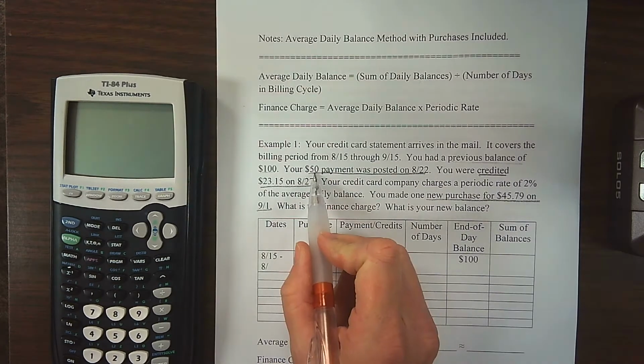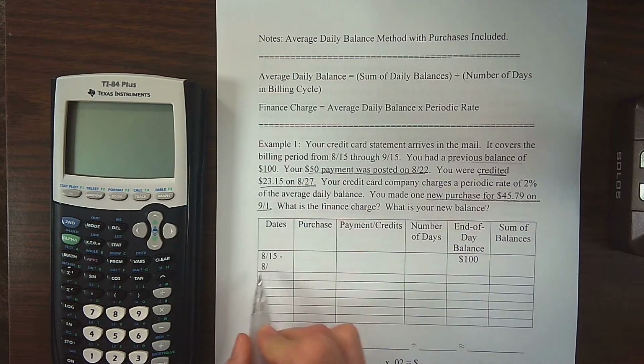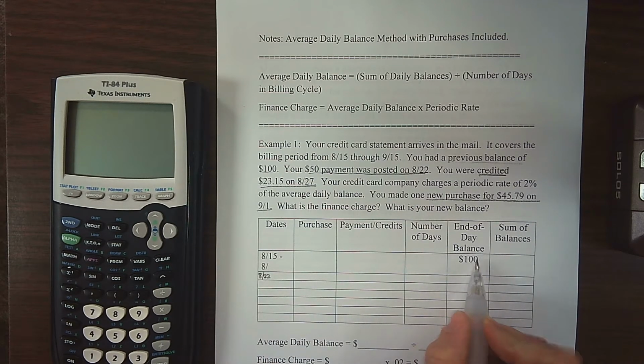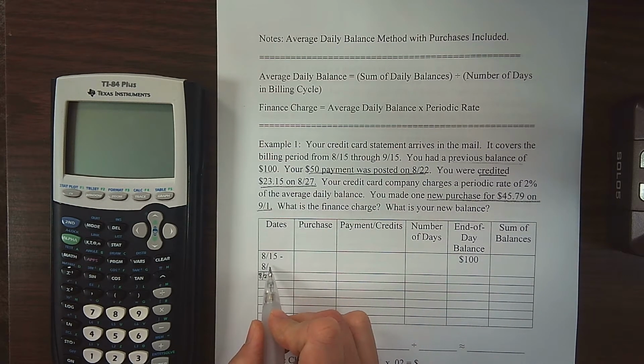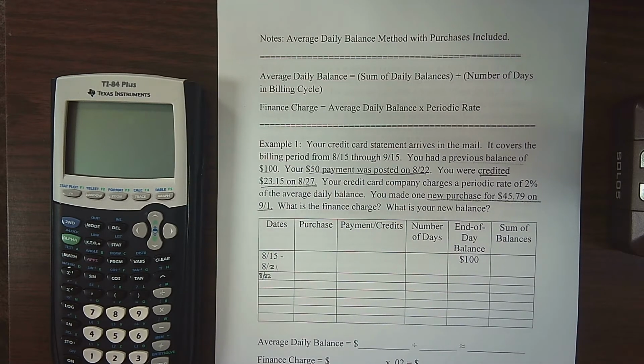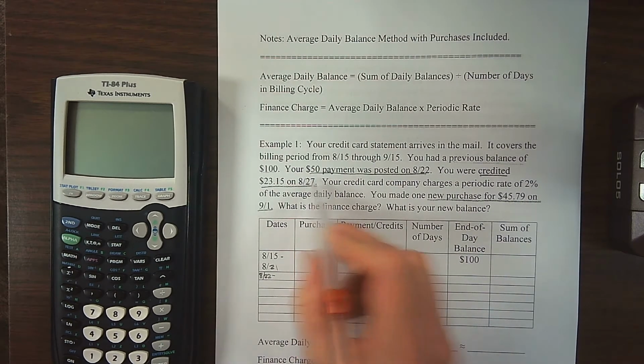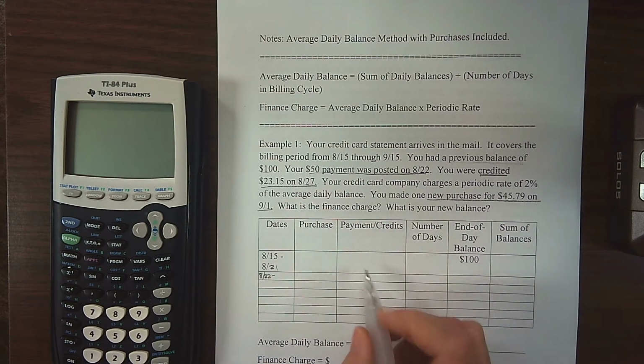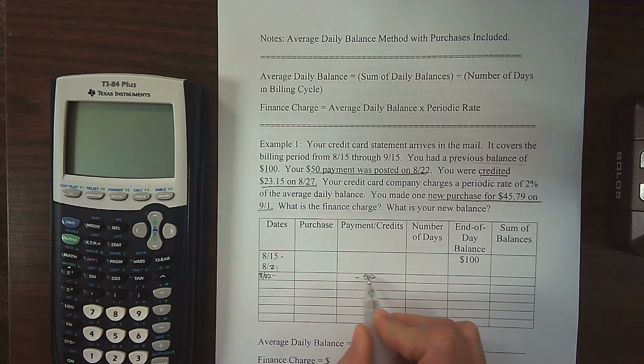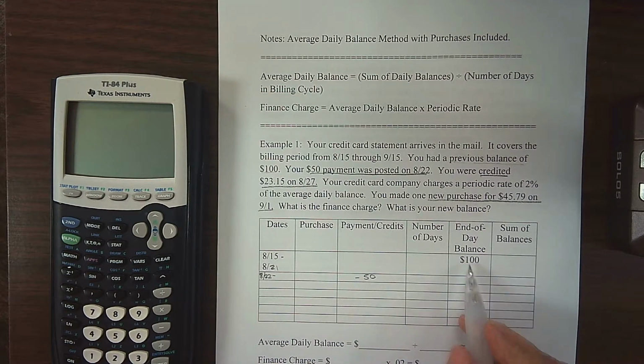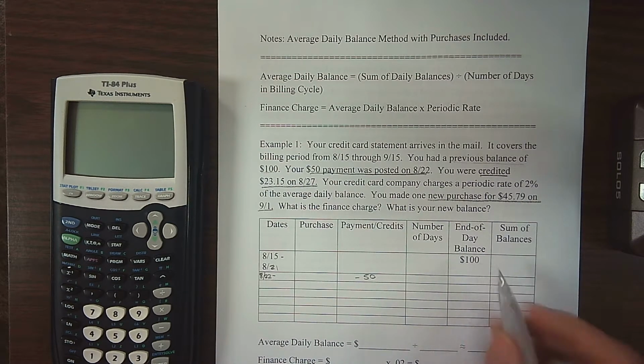All right, so if I make a $50 payment on 8/22, 8/22 is going to sit right here, and this $100 balance is going to be my end of day balance all the way through the 21st. Now, on the 22nd, since it was a $50 payment, I'm going to write that here in the payment column as minus 50. A payment will take away from our end of day balance. So now we're going to have a new end of day balance of $50.